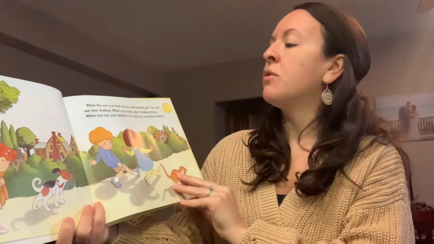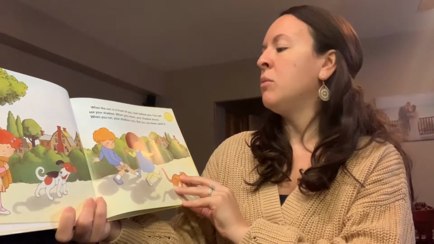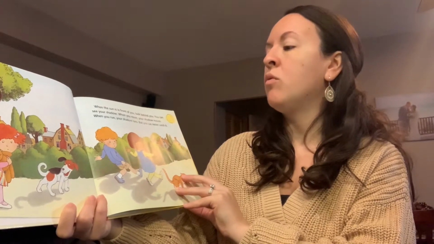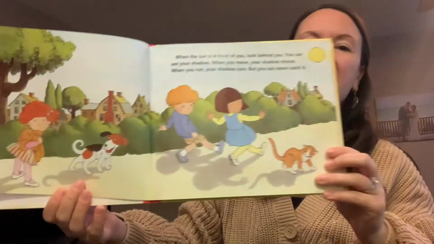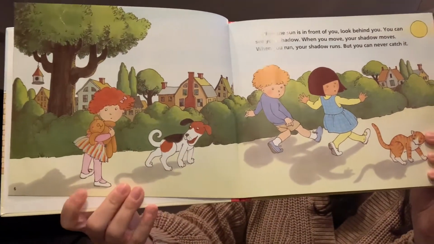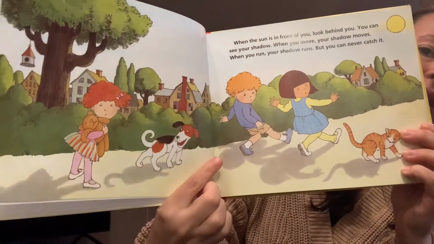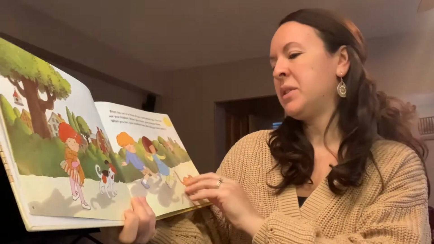When the sun is in front of you, look behind you. You can see your shadow. When you move, your shadow moves. When you run, your shadow runs, but you can never catch it. How many shadows do you see in this picture? 1, 2, 3, 4, 5. 5 shadows.